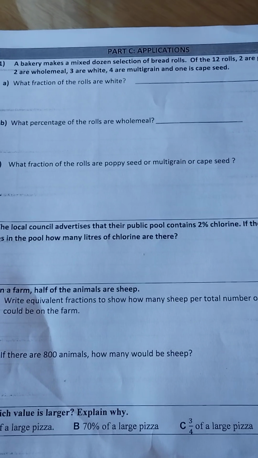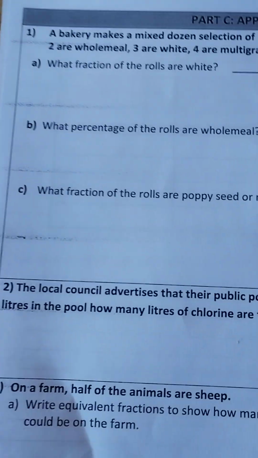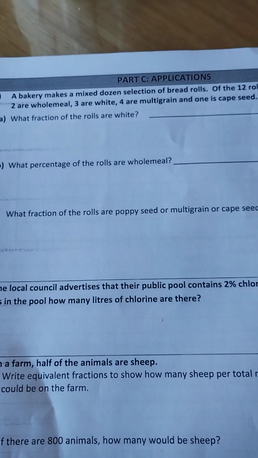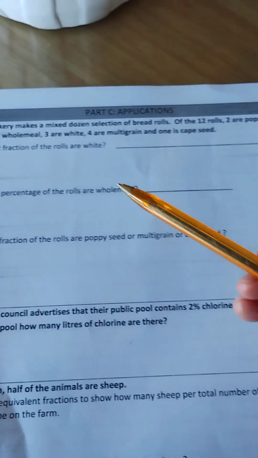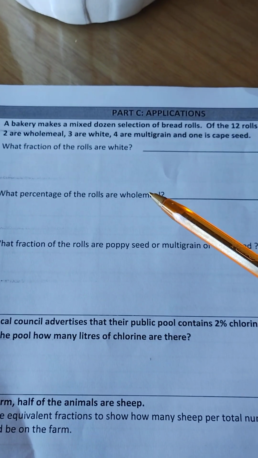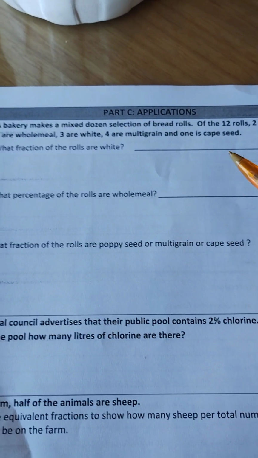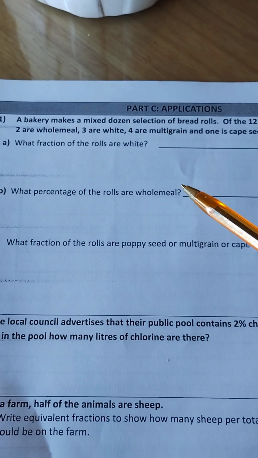Session is on part C, the applications. First one says, a bakery makes a mixed dozen selection of bread rolls. Of the 12 rolls, 2 are poppy seed, 2 are wholemeal, 3 are white, 4 are multigrain, and 1 is Cape seed. What fraction of the rolls are white?